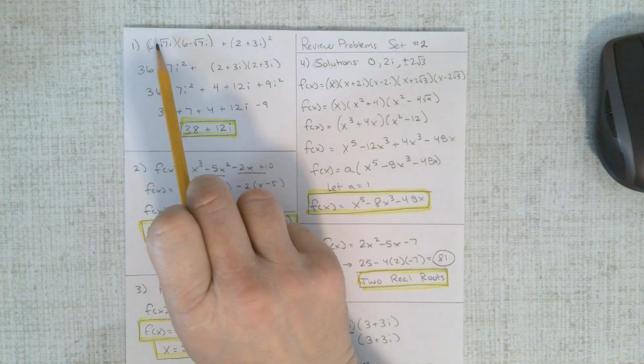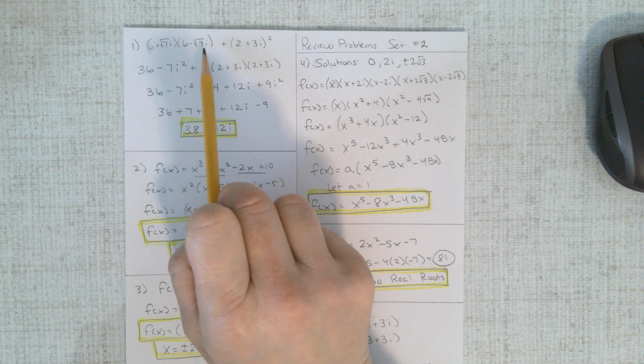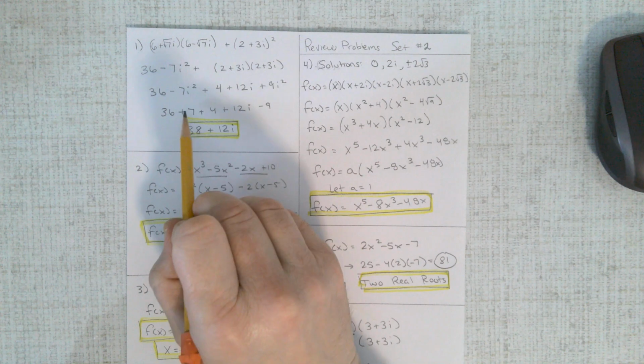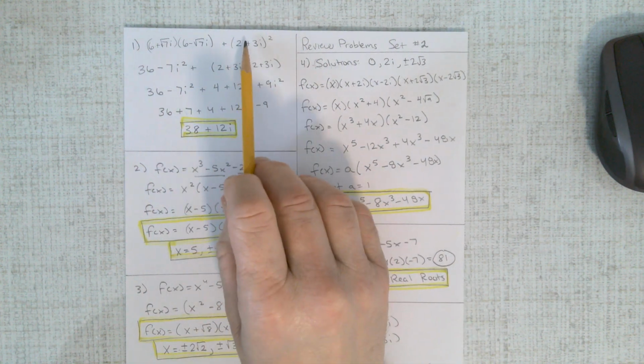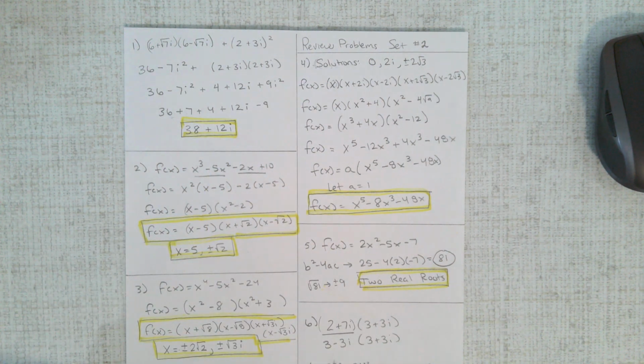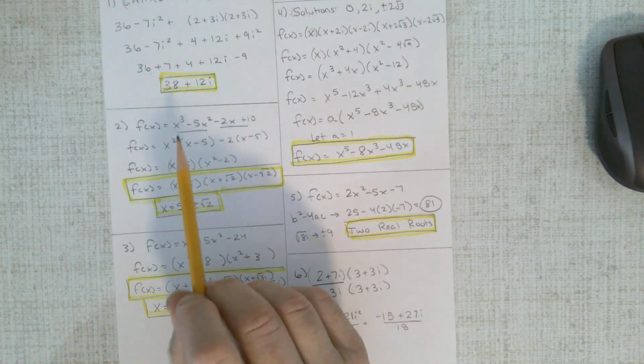I'm going to go over review problem set number 2 for the quiz coming up here. On the first problem, if I multiply these, the middle goes away, and I have an i squared there, which turns it into plus 7 down at the end. And I write this twice and FOIL it, put everything together. That's what I have.